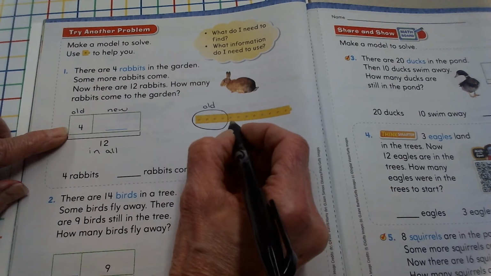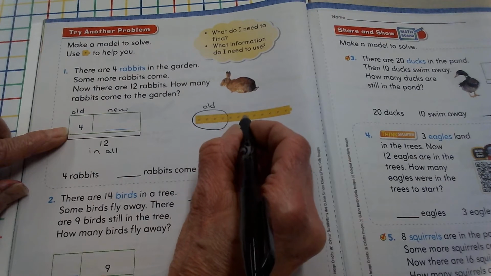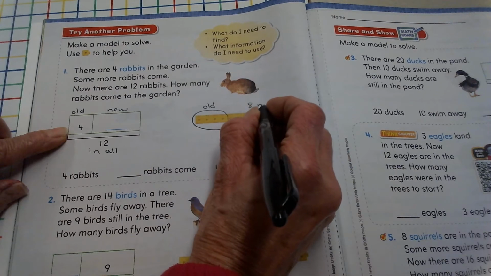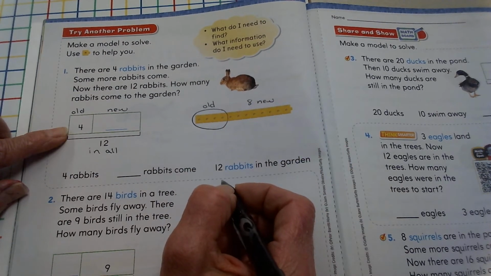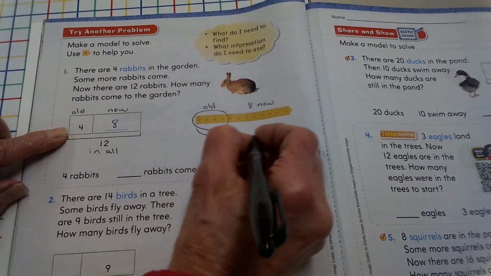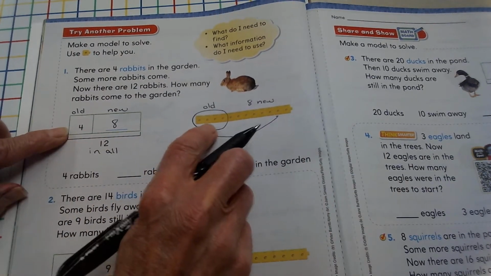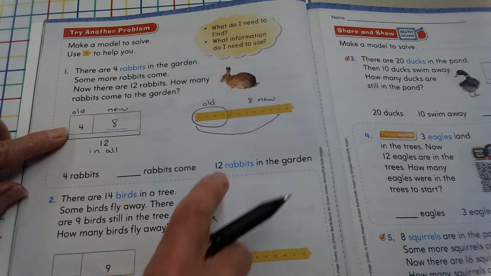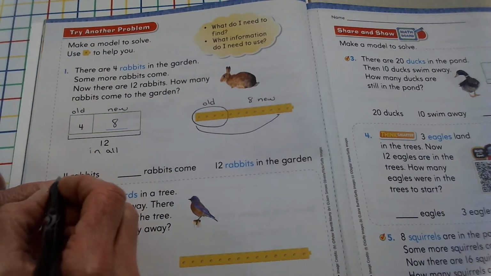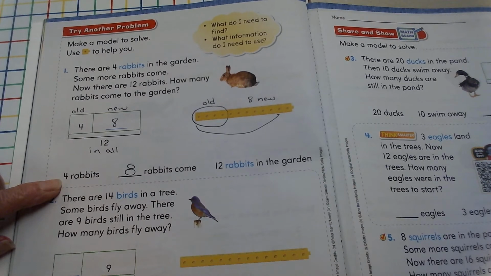I can figure it out here. Well, if I still have, here's the 4 old ones, I can count that I needed to add 1, 2, 3, 4, 5, 6, 7, 8. I had to add 8 new ones. Do you see that? So my 4 old plus my 8 new gave me my 12 rabbits in all. The picture shows the 4 old, the 8 new, and 12 in all. The counters and the diagram both match. So there were 4 rabbits, 8 came, and now I have 12. 8 and 4 more makes 12.